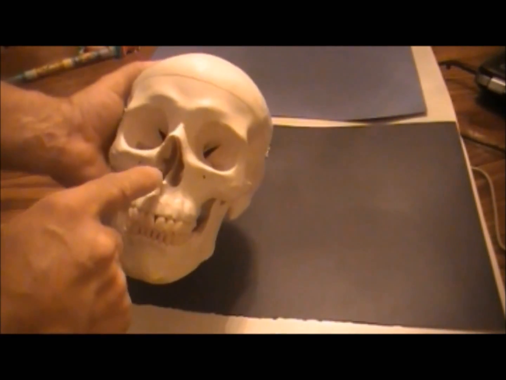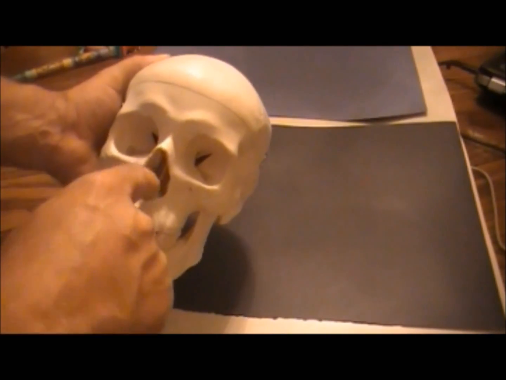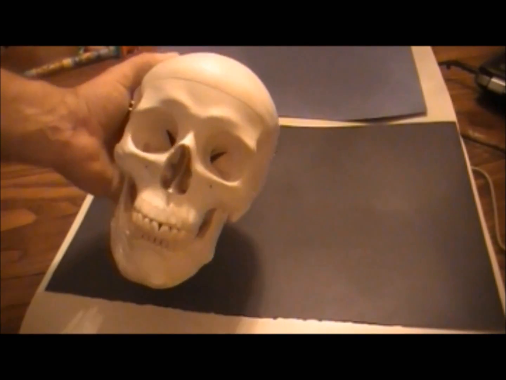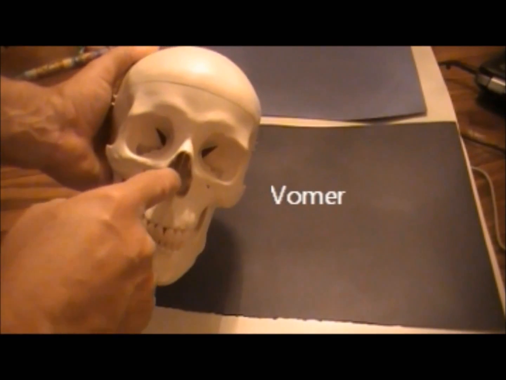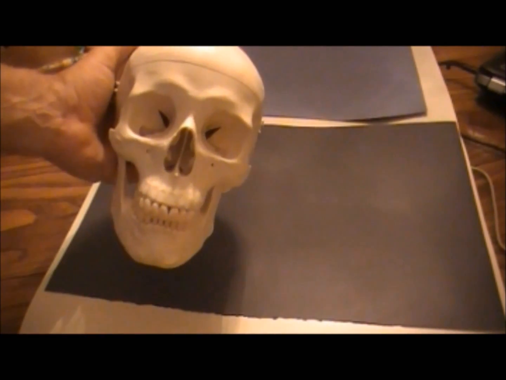From in here, from this view also, you can see this part right here. This bone that looks like the front end of a plow, that's called the vomer bone. Vomer actually means plow.